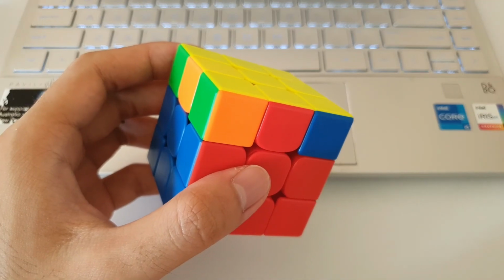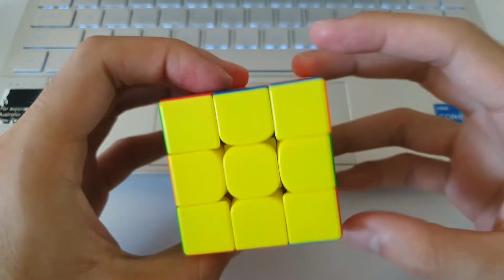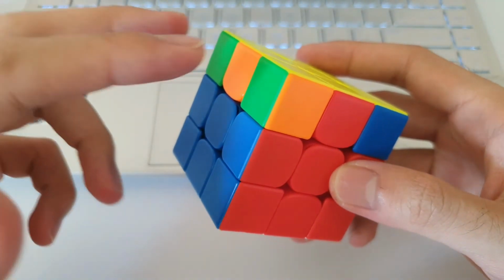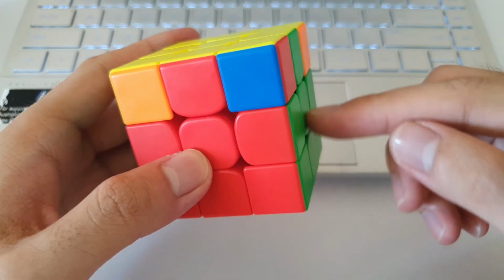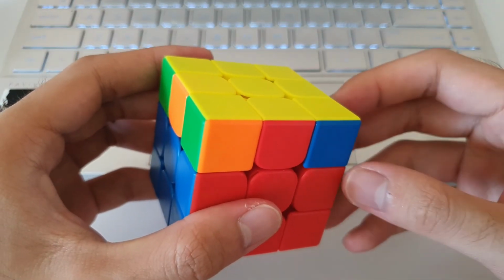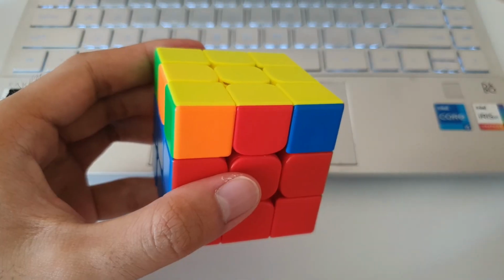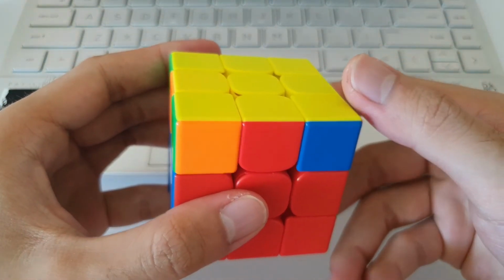So going over one more example with a GC Perm. Yep, GC Perm, because bar at the back. Headlights are on a blue side, but they're green headlights, which mean they belong on the opposite side. So this is actually a U2 AUF. With this case, we'll have to do a U2 after the algorithm to solve the cube completely.